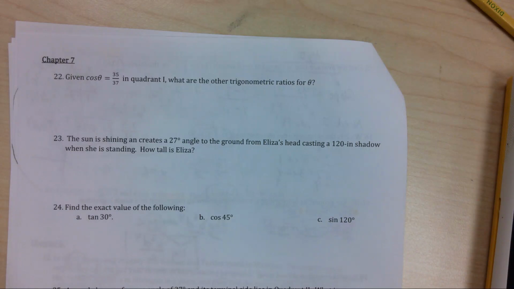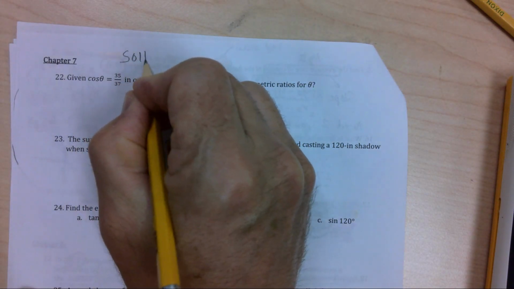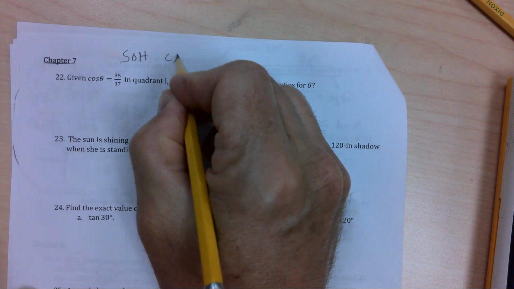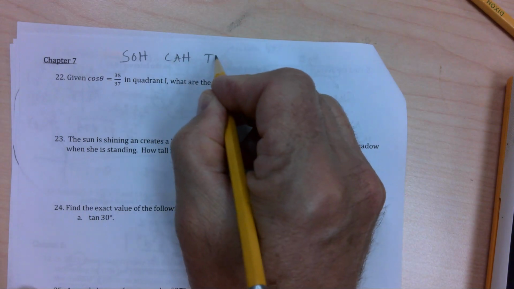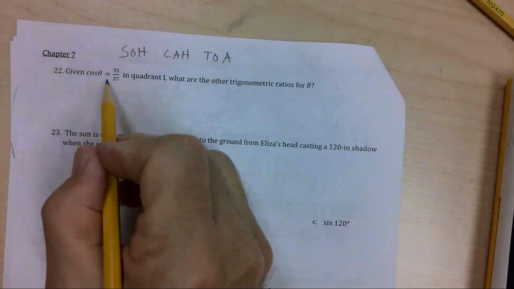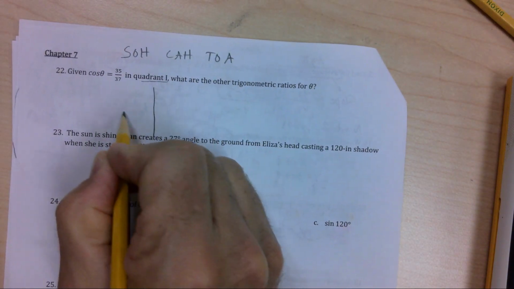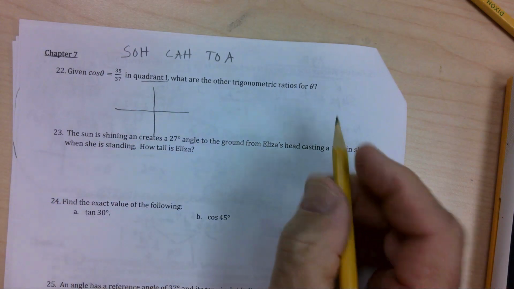Moving right along, Unit 7, trig. First thing you could write down is SOHCAHTOA. If you get that locked in, you should be good to go. So this says, given cosine is this in quadrant 1, so they're trying to give you a picture. Every picture tells a story.